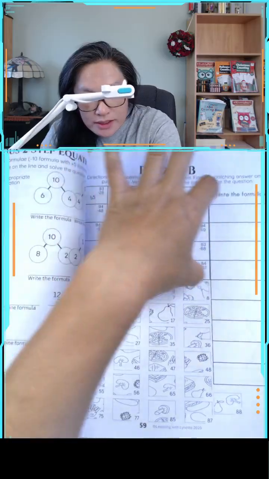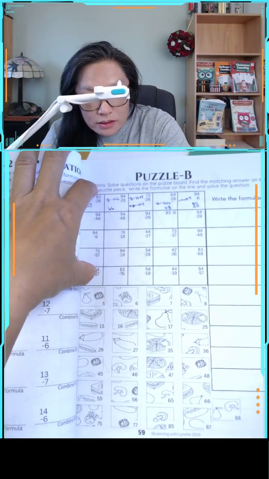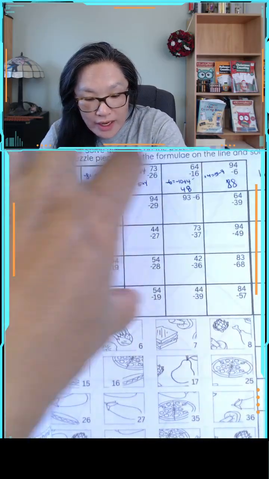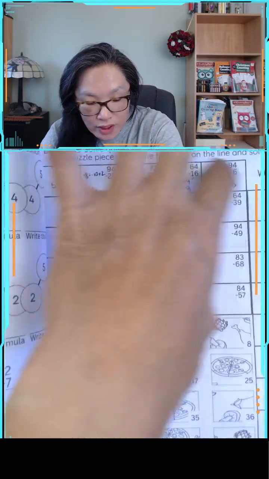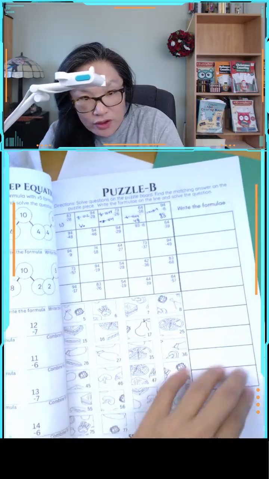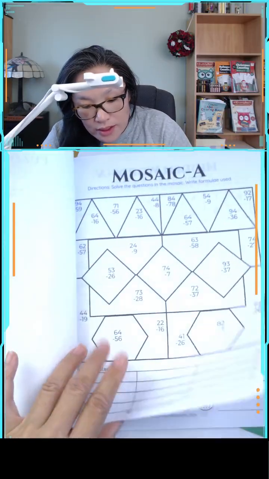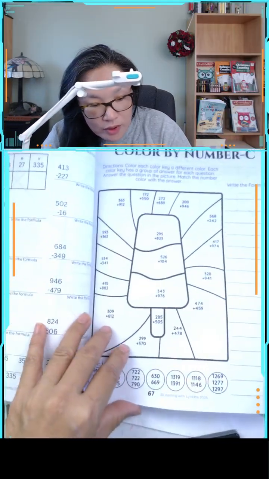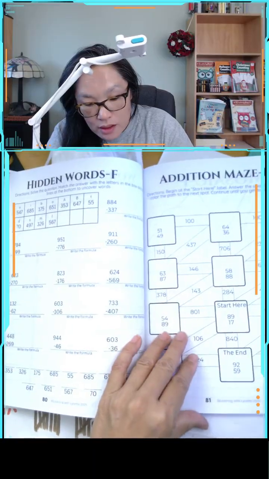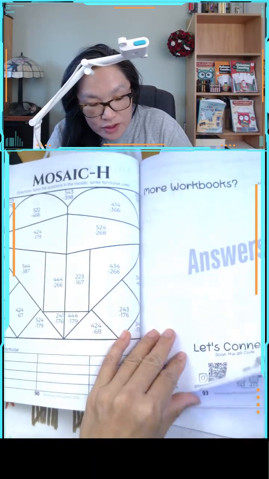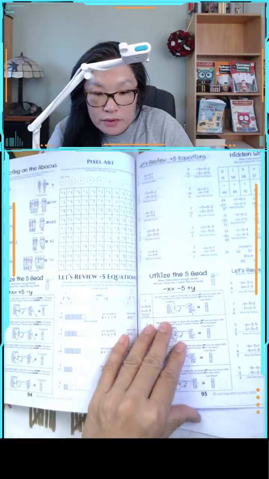So here is the maze, right? Figure this out. We have this, answer the questions, then find the answers, and then I give you the options for that. And then that's it. So then you have all the activities like color by number, hidden words, mosaic, and then more mazes. And then after that, I give you the answers in the back of the book. There we go. All right.